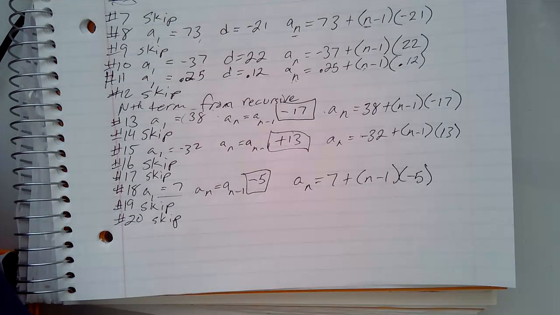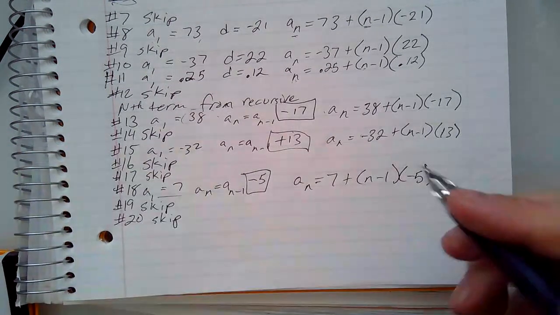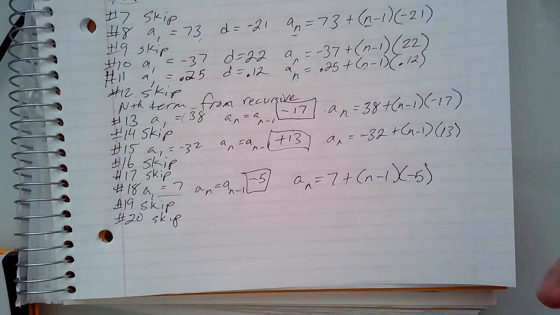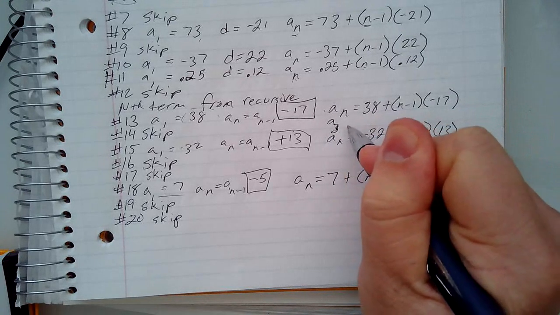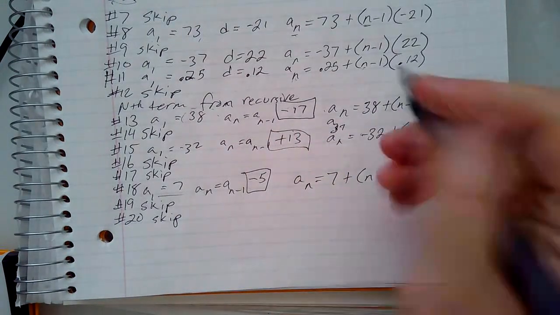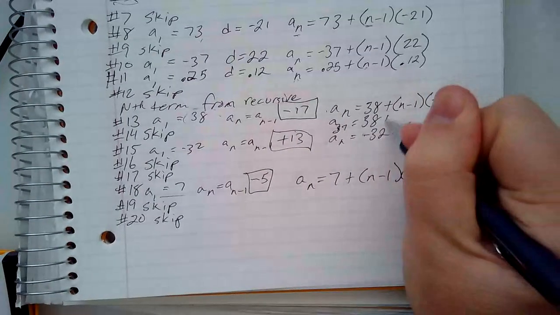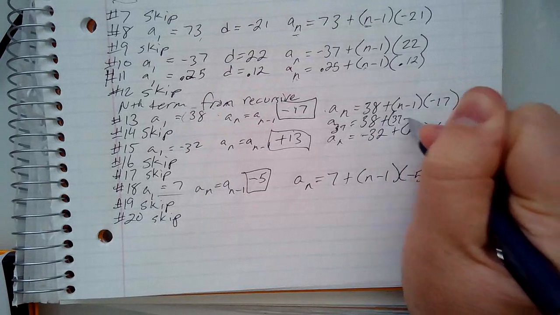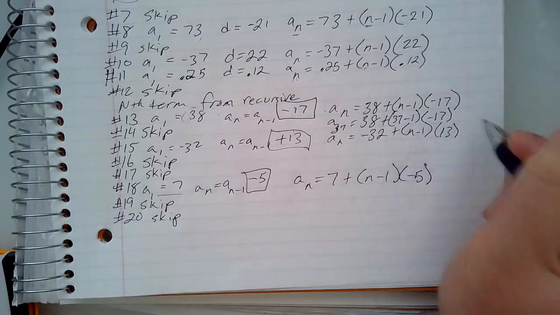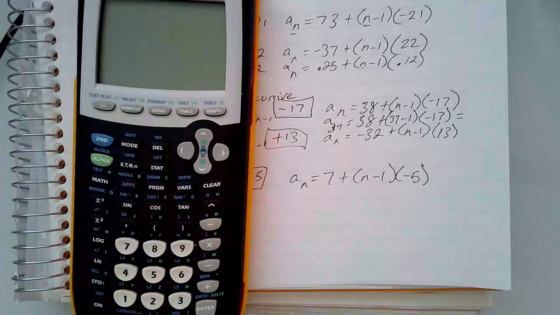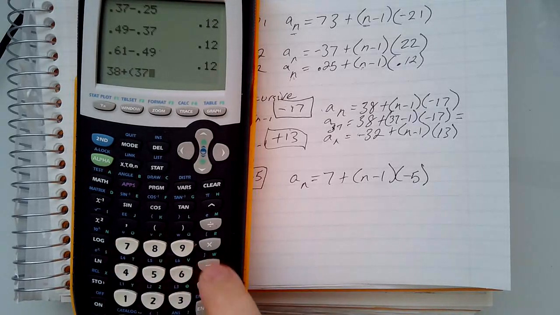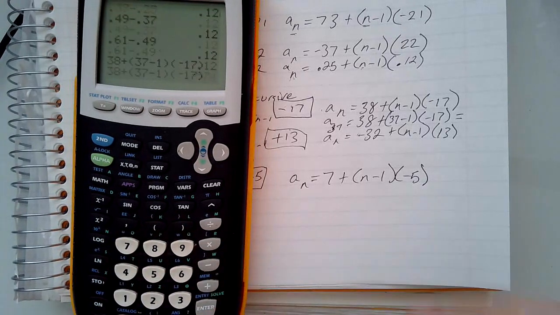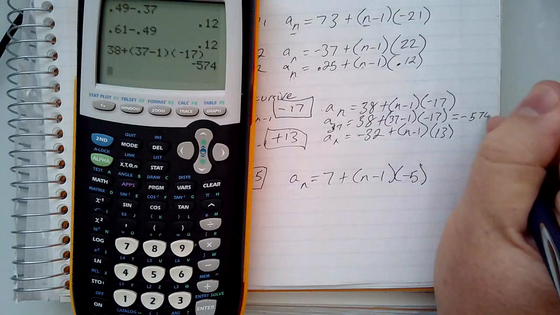It doesn't say to find a specific term, but we can. Let's look back at number 13 since I have a little bit of time. Let's find the 37th term. Let's find a sub 37 for number 13. All I'm doing is plugging in 37 for my n's. So it's 38 plus 37 minus 1 times negative 17, and we get negative 574.